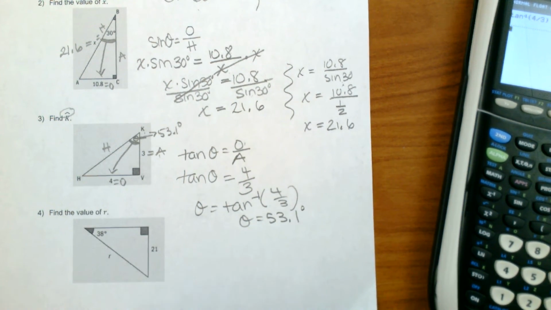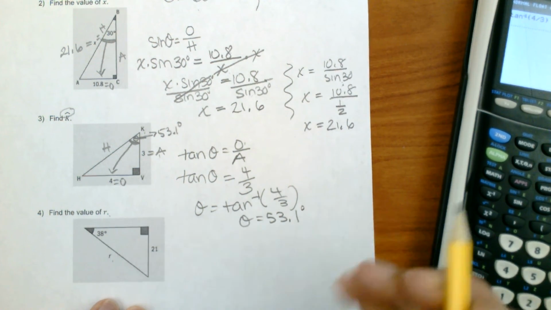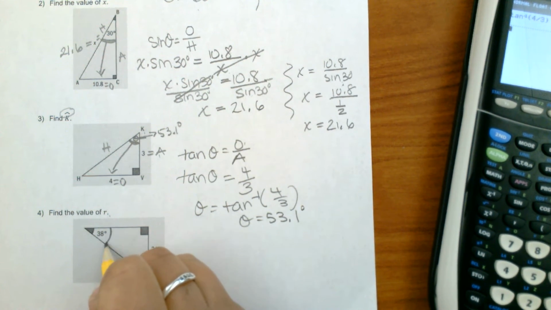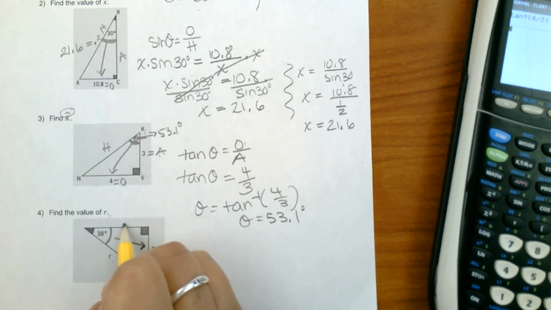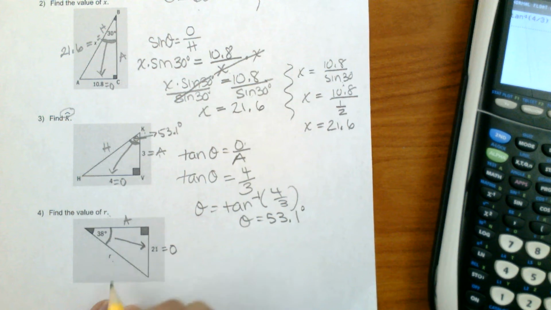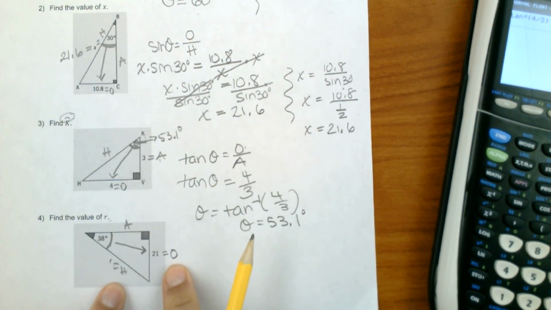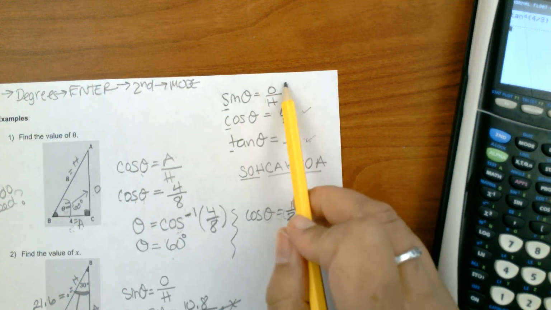All right, let's do our last one. If you're getting this pretty good, you might want to just pause it and see if you can do it yourself. Okay, find the value of R. Here's R. Let's see, what do we have? All right, we have this angle measurement. Sweet, so let's label everything. With the 21 is opposite, adjacent is linked with the 90 degrees, and across that street is our hypotenuse. So right now, what do we have? We have our opposite and we have our hypotenuse. So we need to find our hypotenuse. So opposite and hypotenuse. So we're going to see that's going to be sine.